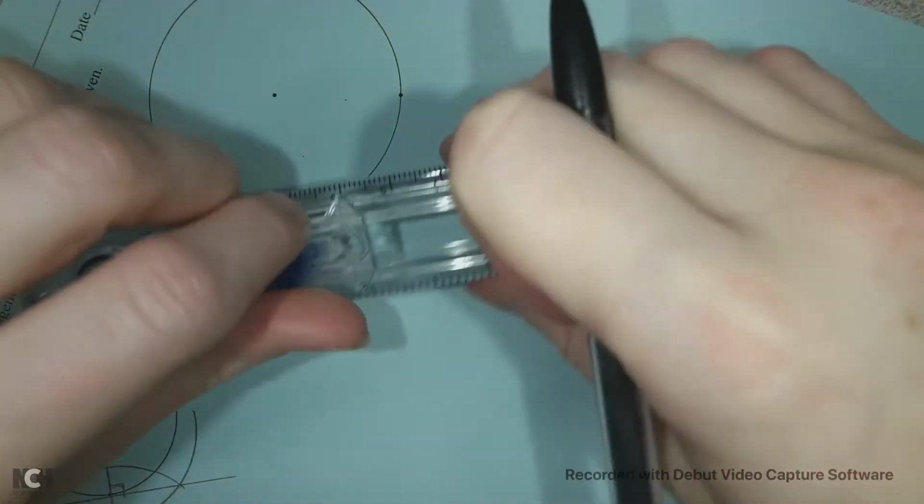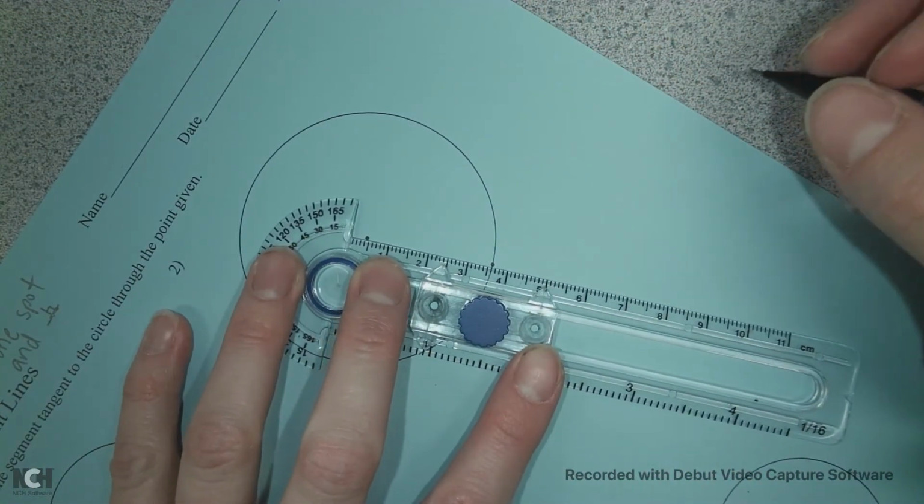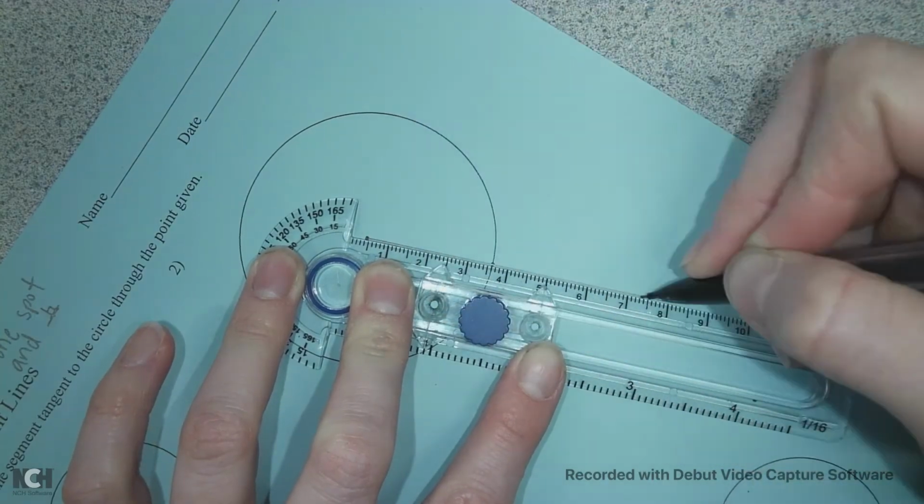Okay, so let's do it again. So here's your circle with your dots. Draw a nice straight line through to the other side.